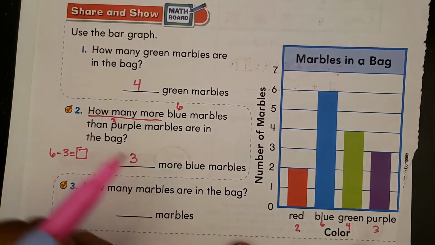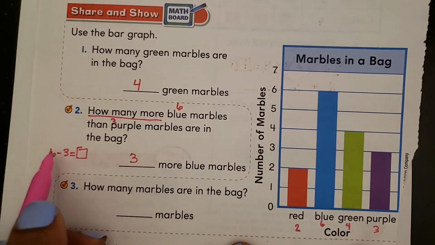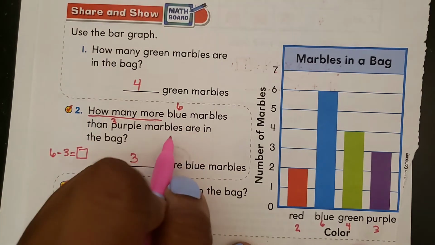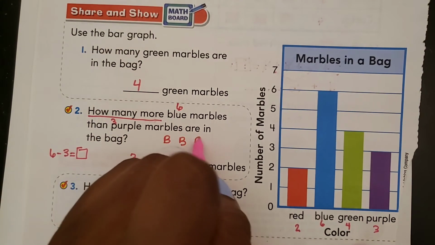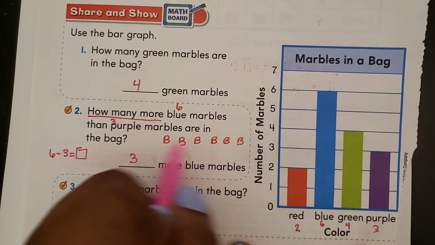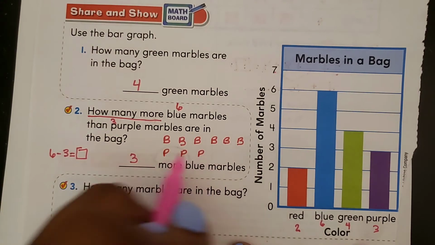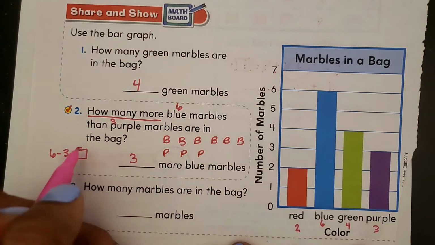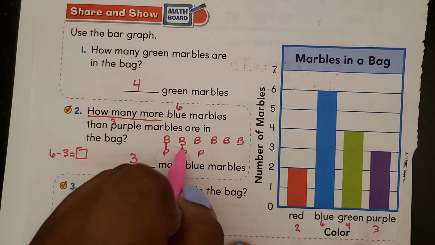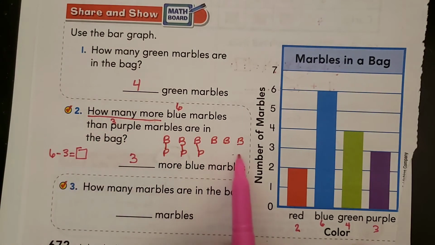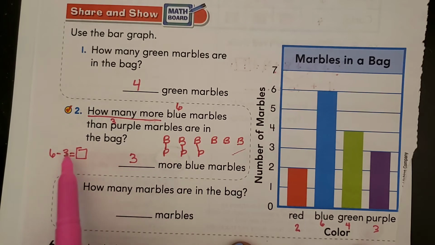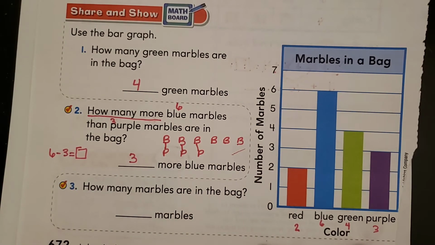Another thing that you can do, for those of you who the number sentence doesn't make sense, is draw it. I'm going to write 6 B's for blue. Blue, blue, blue, blue, blue, blue. 1, 2, 3, 4, 5, 6 blues, 3 purples. Purple, purple, purple. And I'm going to tag them together to show this one is blue to purple, this one's blue to purple, this one's blue to purple, but I don't have any purples to match up with the blue. How many blues do I have left over? 3. Just like when I did the number sentence of 6 minus 3, there's 3 blues left over without a match. Very good. So that's another strategy you can use if you prefer.